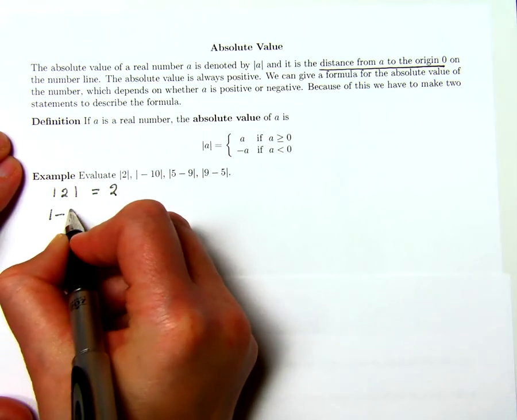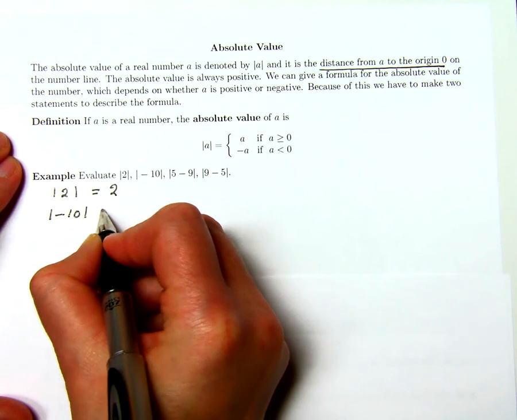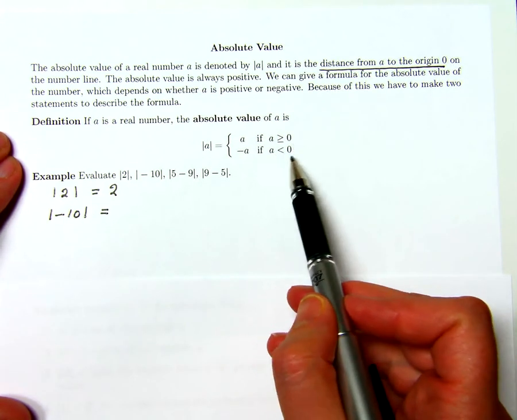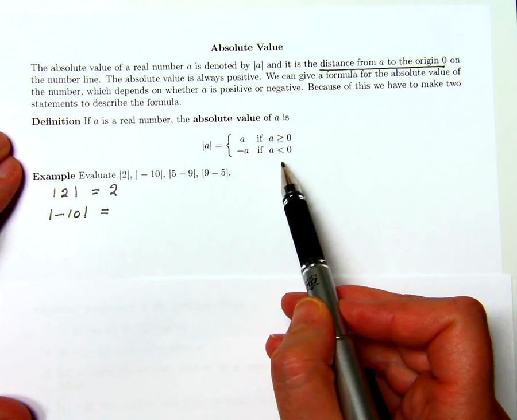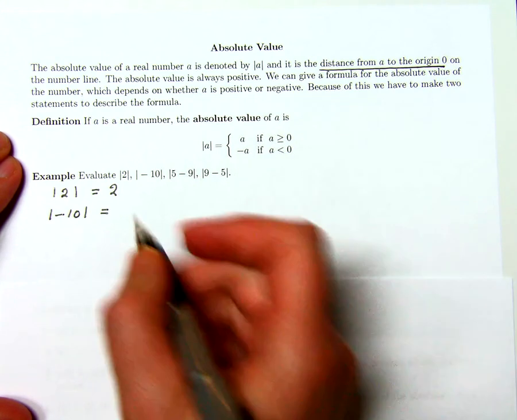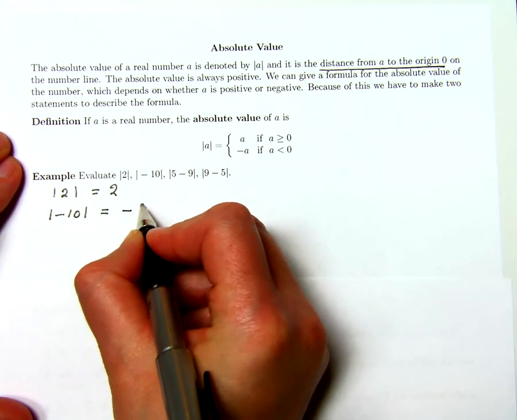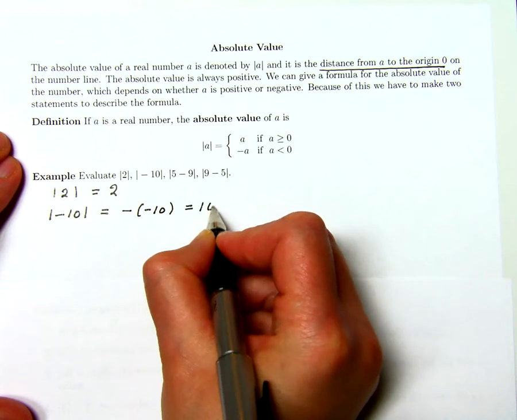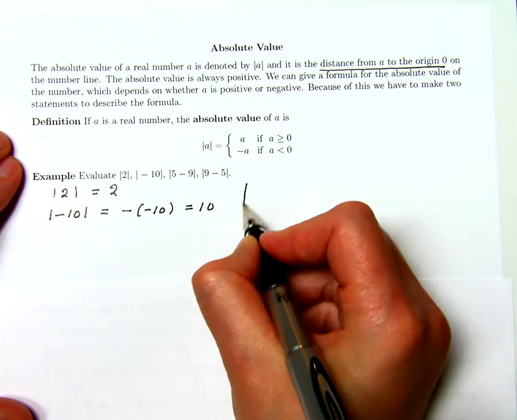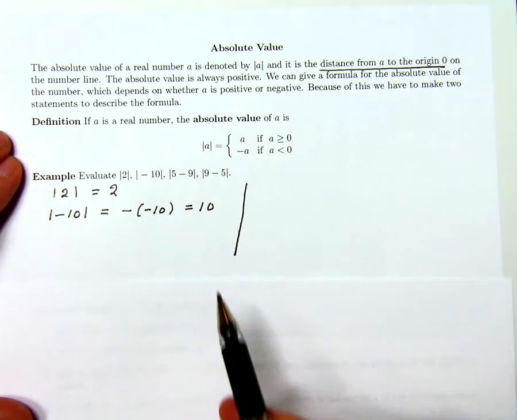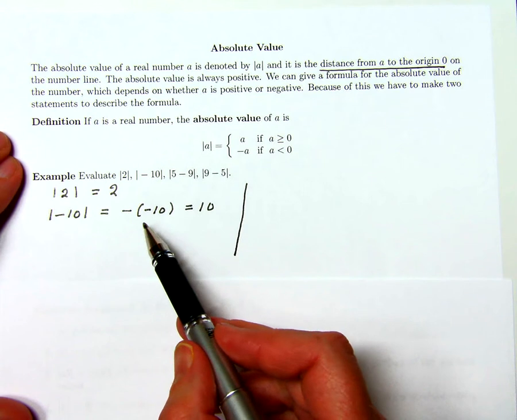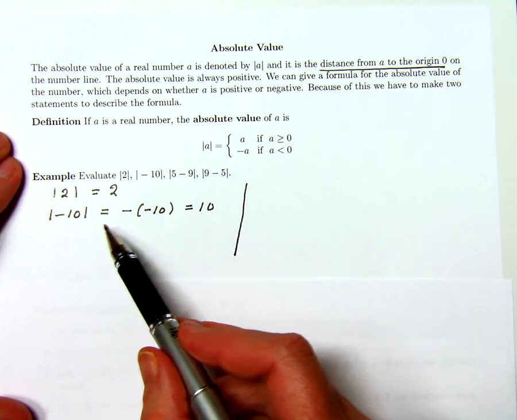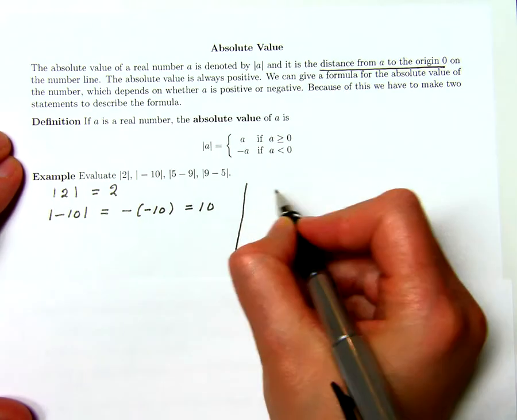What about the absolute value of negative 10? Well, I have to read the directions. Negative 10 is less than 0, so therefore the absolute value of negative 10 is negative negative 10, and that's just 10. And of course, after a bit, you'll leave out this part, because you'll realize you're just making this number positive.